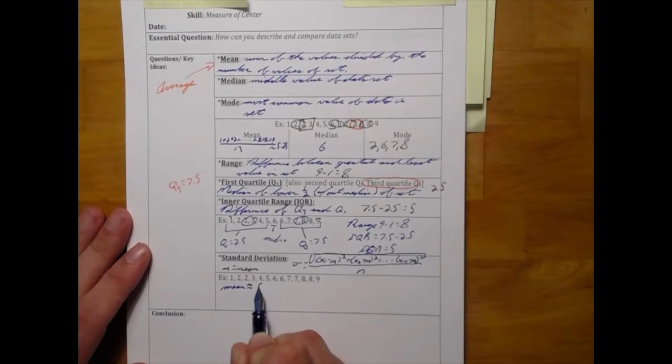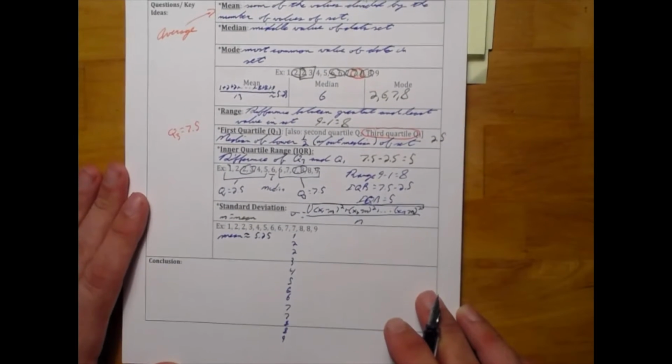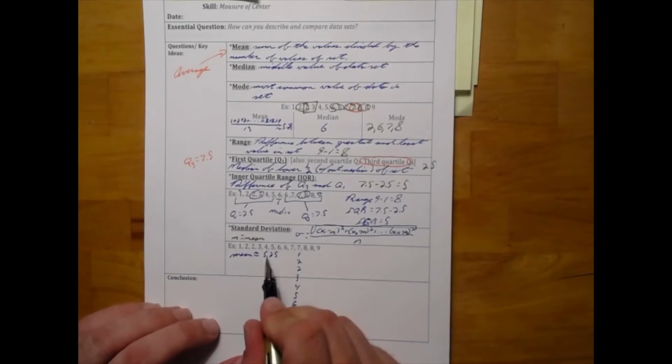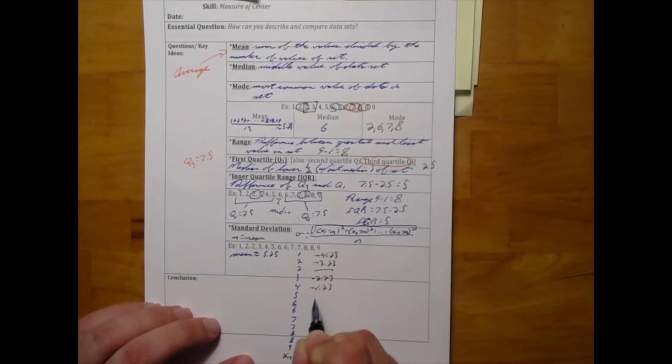So if I list my data points and subtract the mean from each data point, I can see that 1 is negative 4.23, 2 is negative 3.23. I don't have to repeat the new 2 value. The calculation can be reused. And so on, all the way down till 9 is 3.77. Again, all I'm doing is subtracting the mean of the set from the data value. So 1 minus 5.25 is negative 4.23.